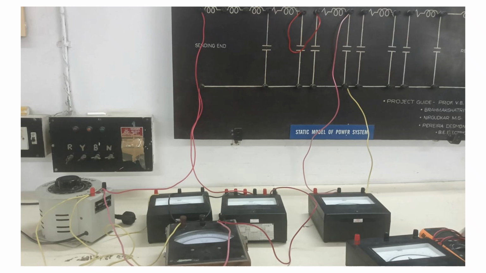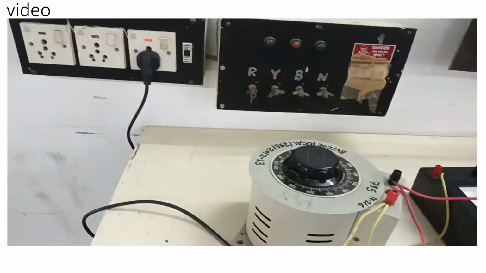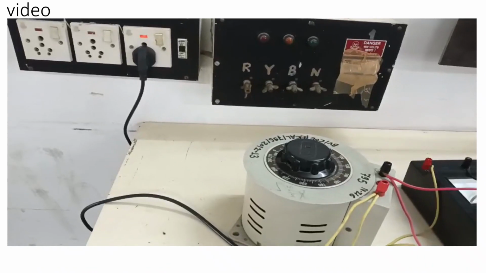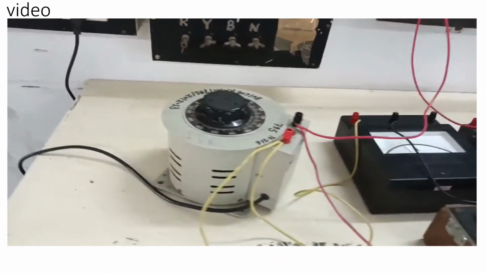Again in the shorted condition, we will provide less voltage, like up to 40 or 43 volt, such that the receiving end current will be the maximum, up to 1 ampere, and we'll take the reading of the sending end and receiving end parameters. So to get a clear idea, I will go through one video for which I have made the connection.